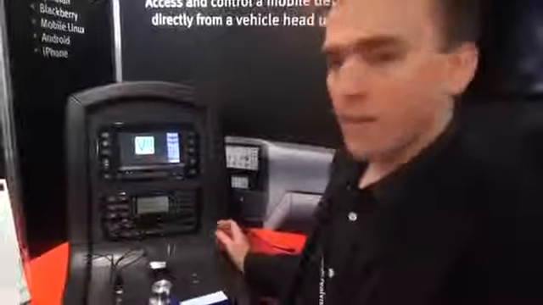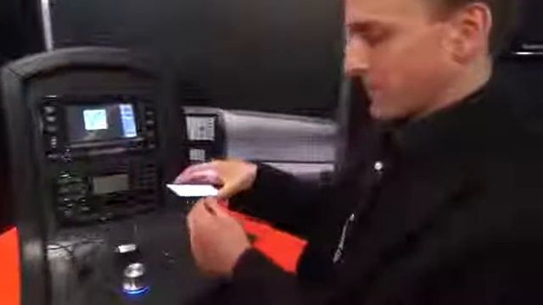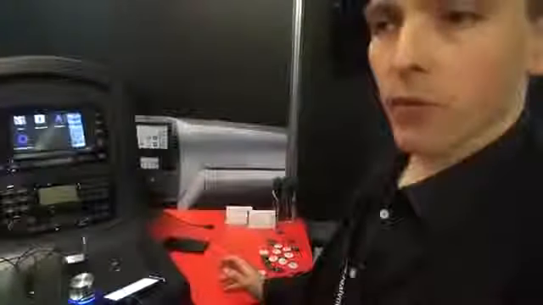What we have here is a simulated automotive head unit. It's based on Freescale equipment, very popular in the automotive industry. And we're going to show connecting to one of the new Xperia S smartphones. Right now I'm just plugging it in over USB. The same technology works also over Wi-Fi or Bluetooth, but it's a bit slower, especially over Bluetooth.